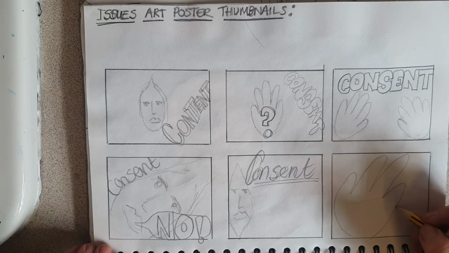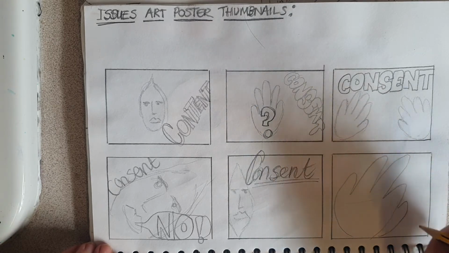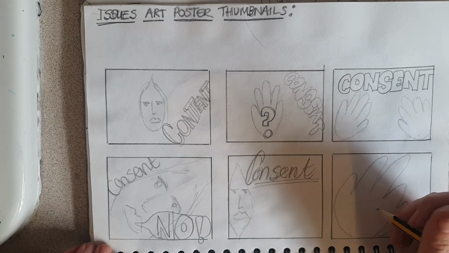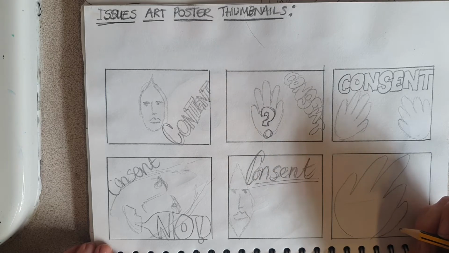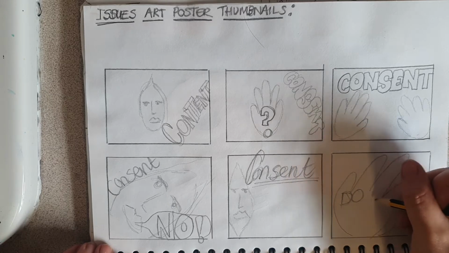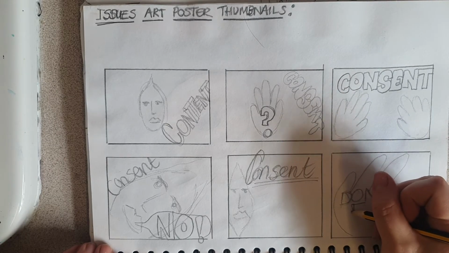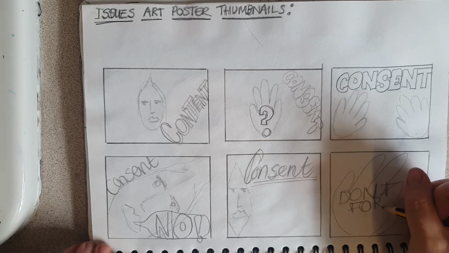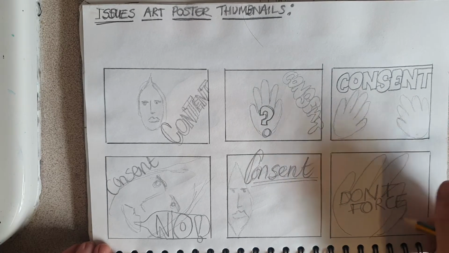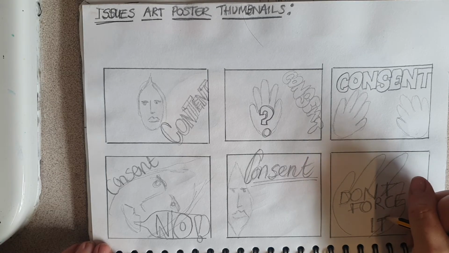Oh, I've missed out on a finger there. And you could have like sayings that we've been talking about in PSHE. Don't force. Okay, so you've got some text there.